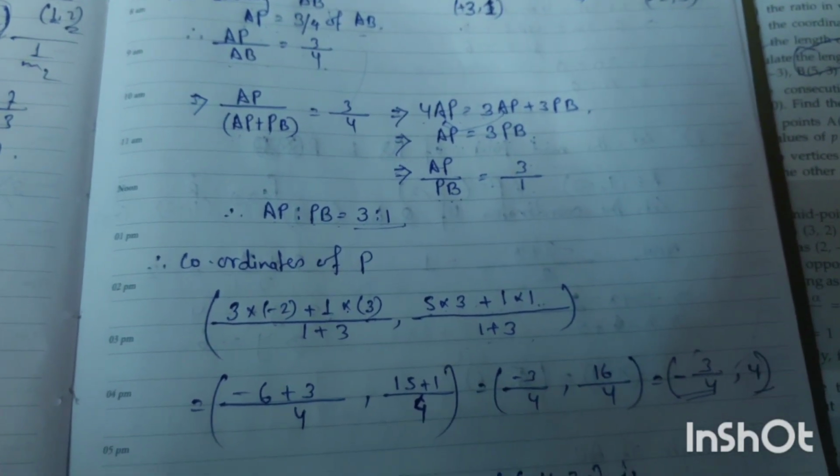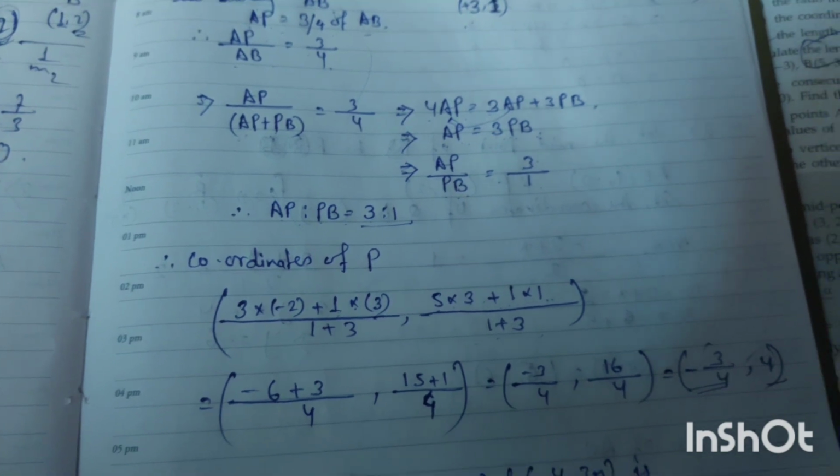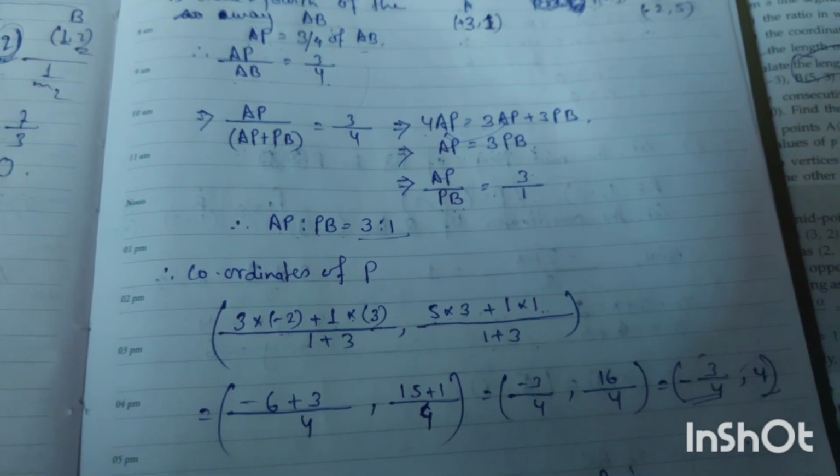For this we have to go through the formulas very carefully. If you know the formulas, the sums are very easy.